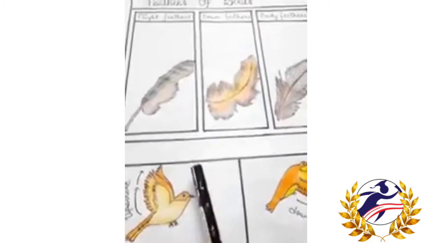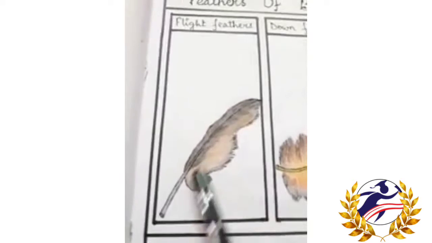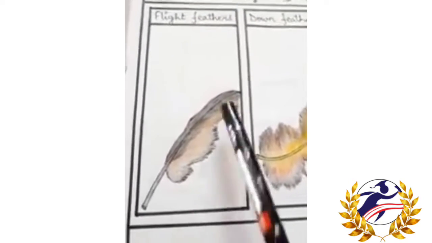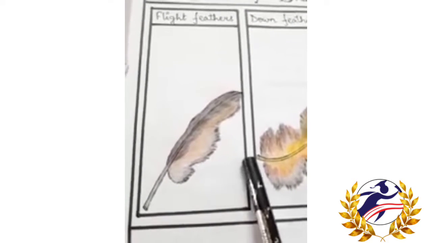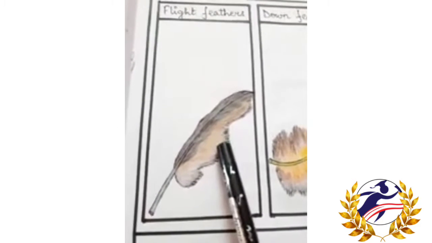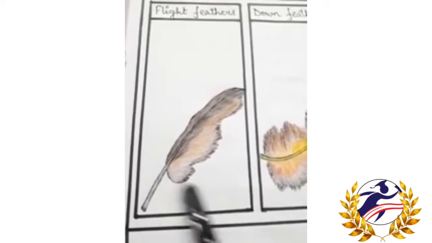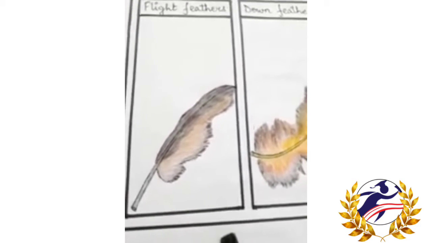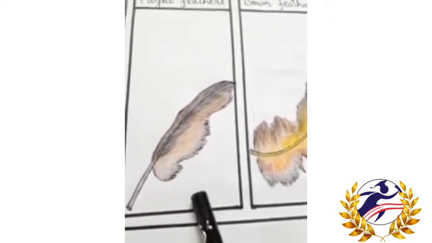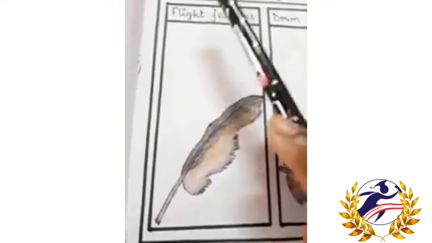So we'll come to the first type, that is flight feather. Can you see the flight feather that I have drawn here? Now flight feathers are long and flat. They are found on the wings and the tail. You will see this kind of flight feathers on the wings and towards the tail. They help the birds to fly. Clear? That's why they are named flight feathers.